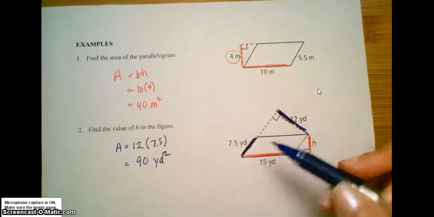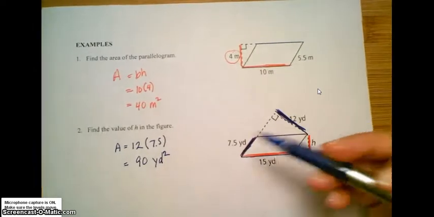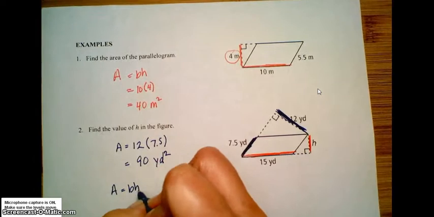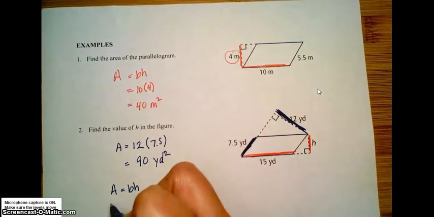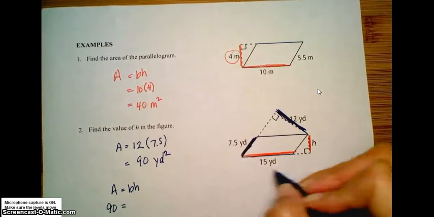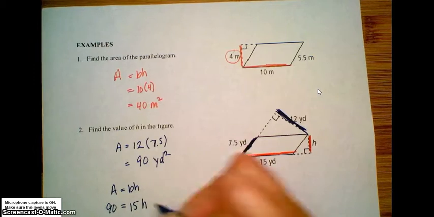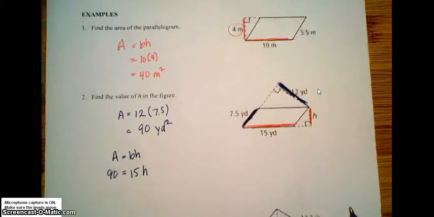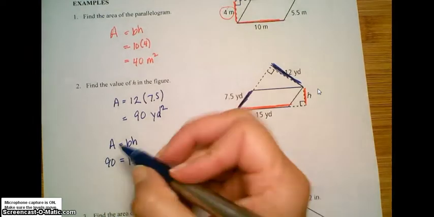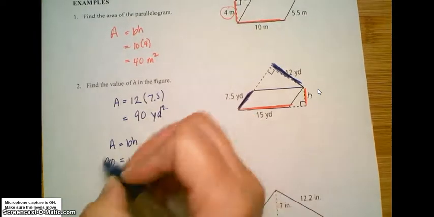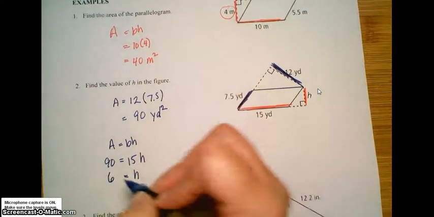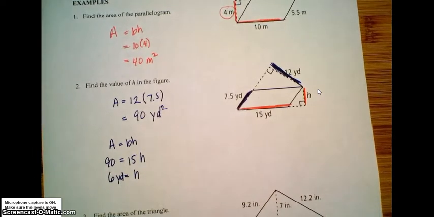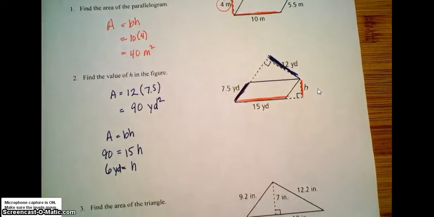So because the area cannot change, that means when I calculate area using a base of 15 and a height of h, the area still has to stay 90 square units. So I go ahead and I divide, and I find out that h is really 6 yards. So again, that's a great problem, great thing to keep in mind.